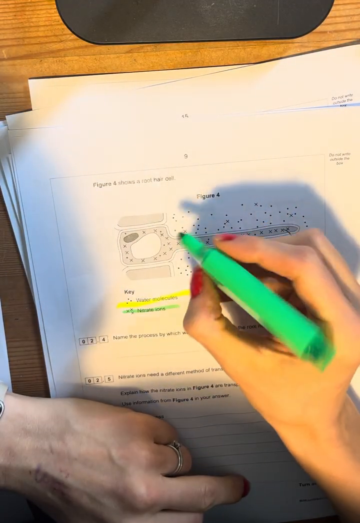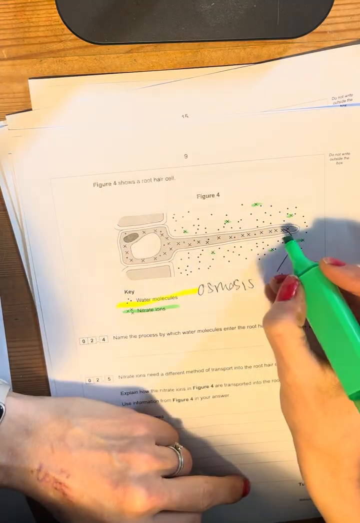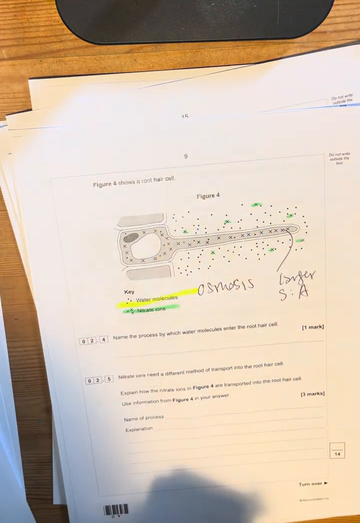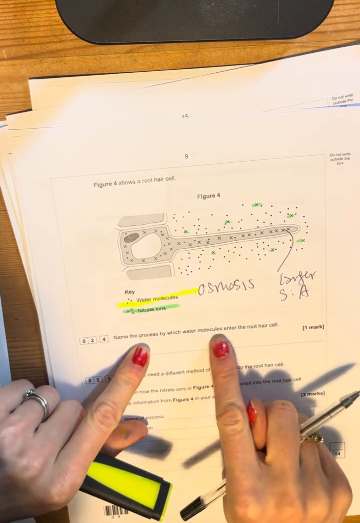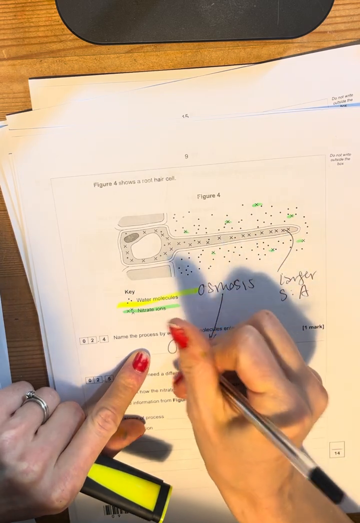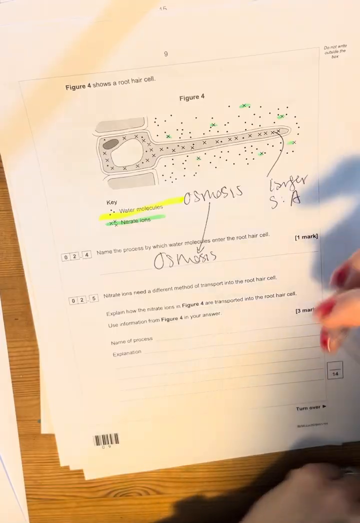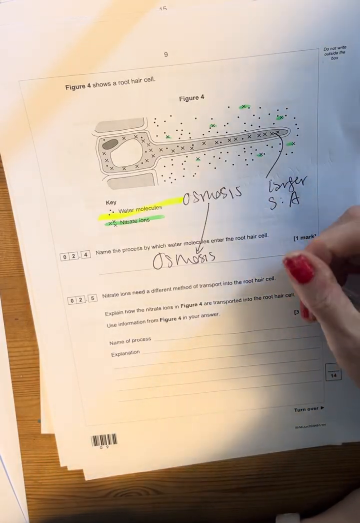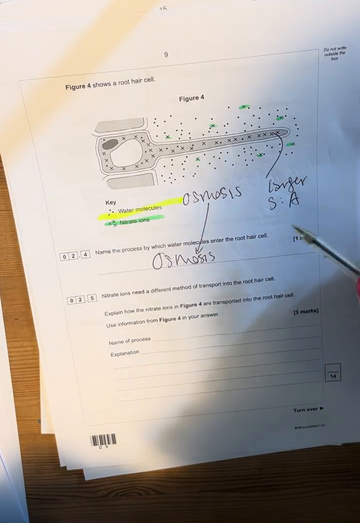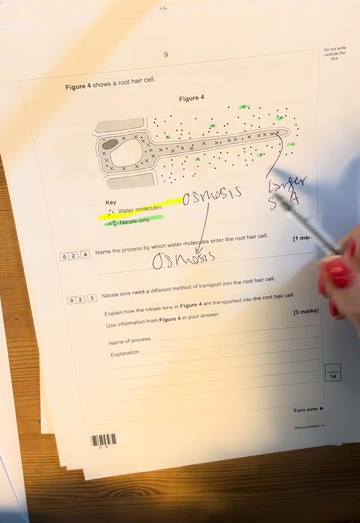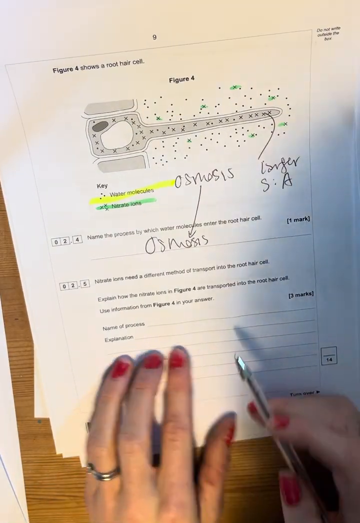So what we've got here, if I show you these crosses, we've only got 1, 2, 3, 4, 5, 6, 7 outside, and you can see it's really highly concentrated in there. This process is active transport. It says, name the process by which water moves into the root hair cell. We've already said osmosis. If they haven't said it, say it. Osmosis comes up every year, apart from one year that it didn't, only one since I was a kid. If they talk about the movement of water, don't assume that they've mentioned osmosis. Just write it in your answer. Always, always, always, because it's usually a mark.